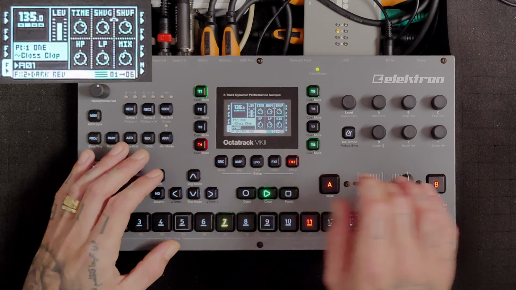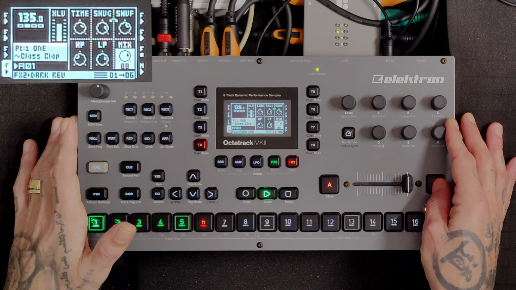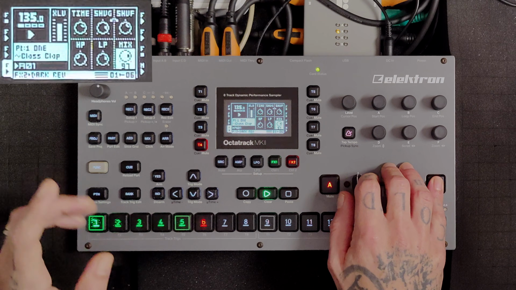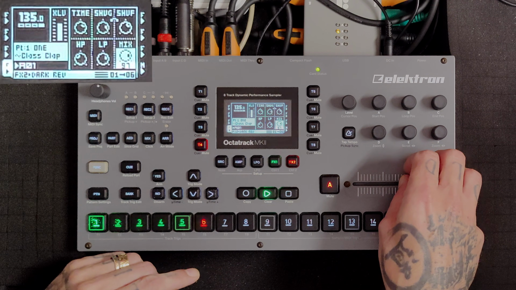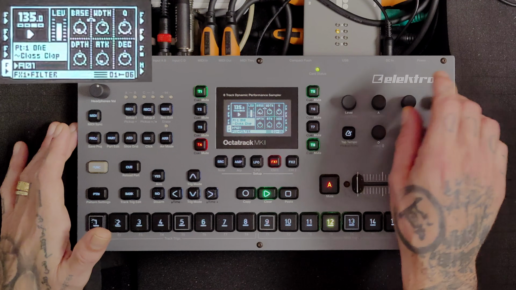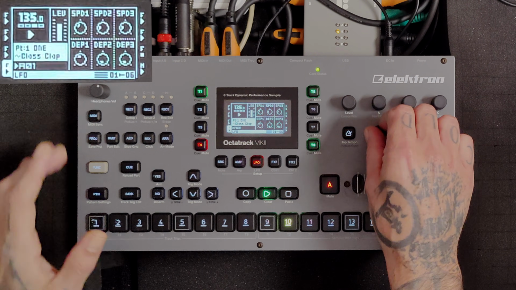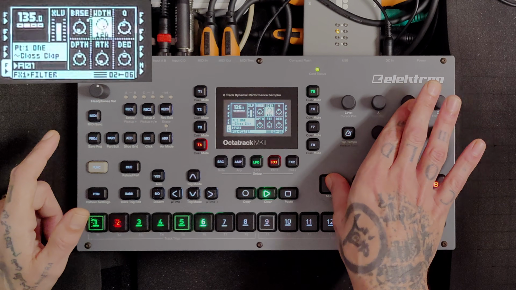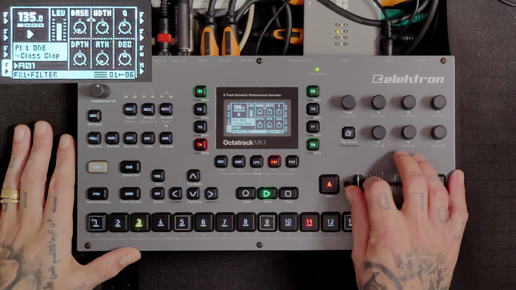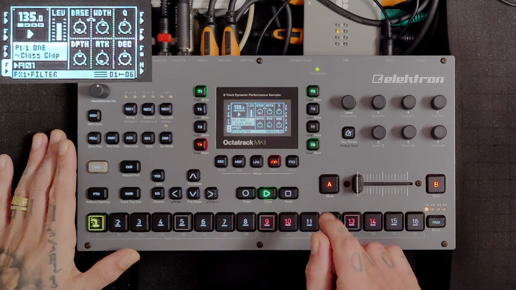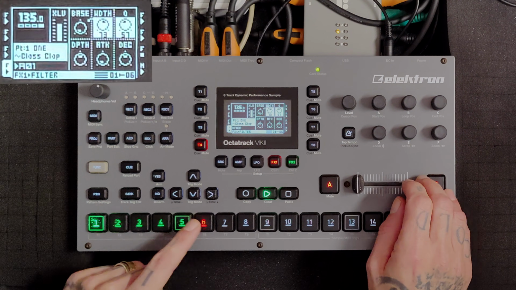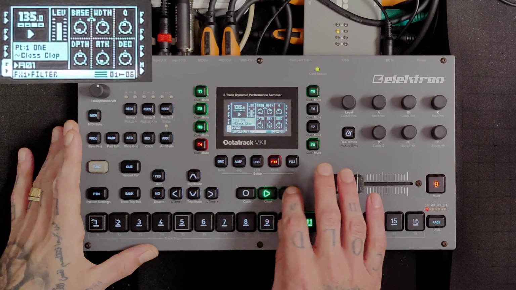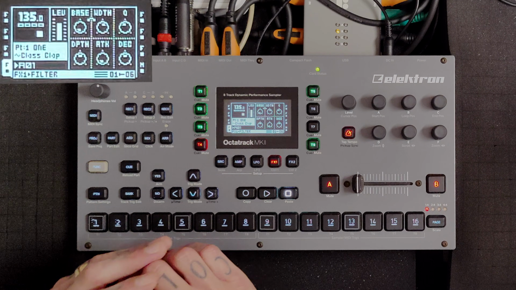Maybe something like that, and we can also inject some reverb. Right, and also open up the filter. Not bad, not bad. It's a little touch here and there.